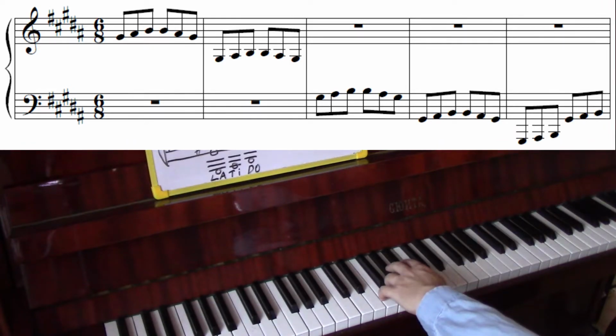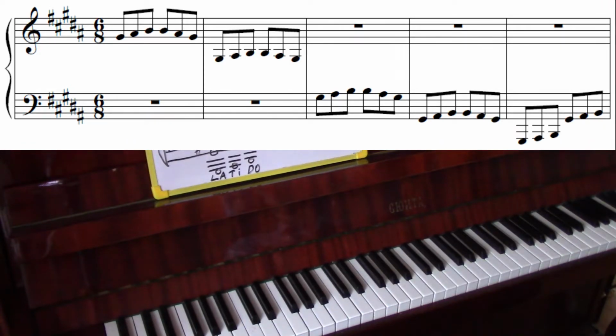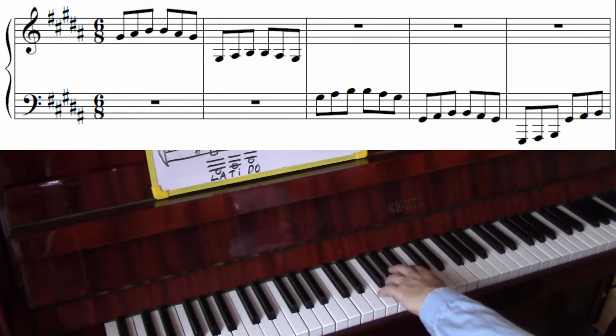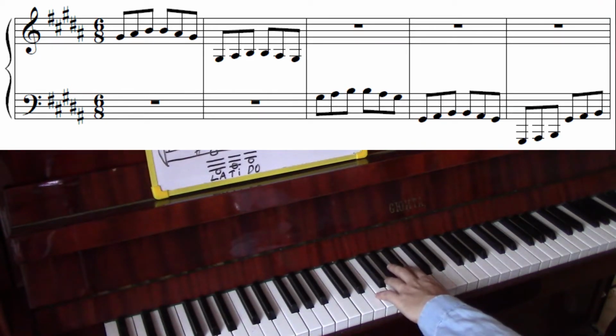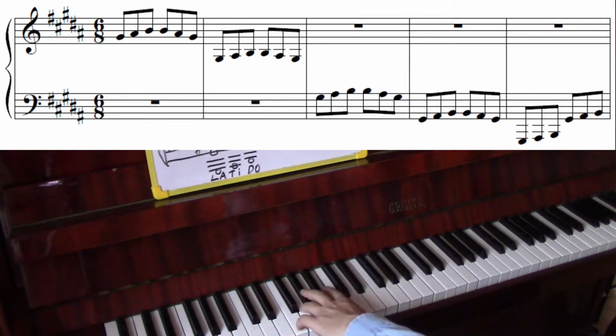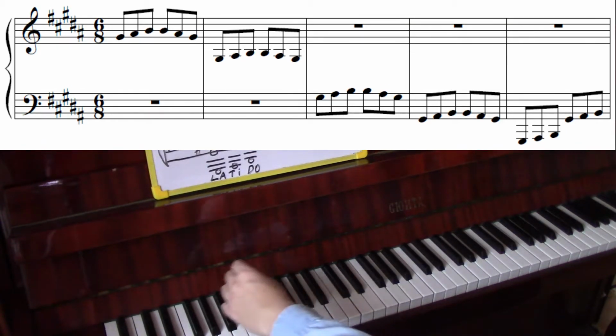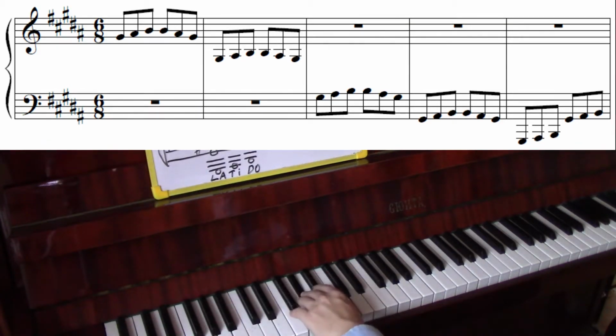La ti do do ti la. So measure 2 and measure 3 are actually the same notes. They're just written in different clefs. So this is measure 3, la ti do do ti la. Measure 4, la ti do do ti la. Measure 5, la ti do, la ti do. That's all it is. First line, very simple.